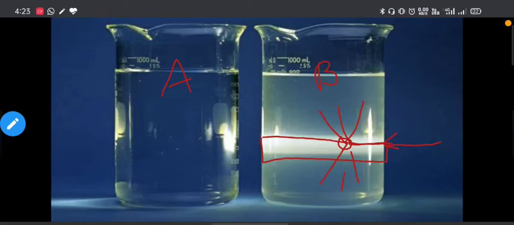On the other hand, when this light beam passes through the solution, no interaction between the solute particles and light beam is observed. That's why the light beam will pass through it without any scattering, and that's why you cannot see the beam of light. If you want to observe the beam of light, then you have to see it from this side.